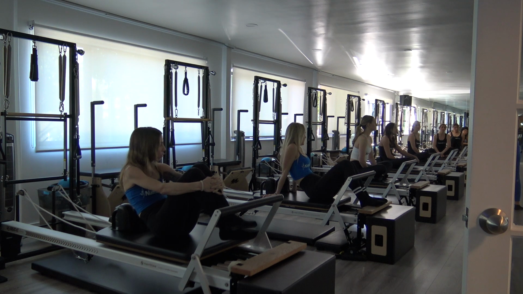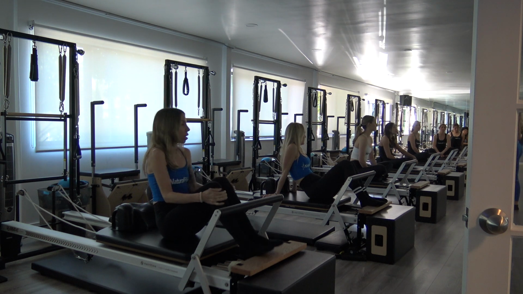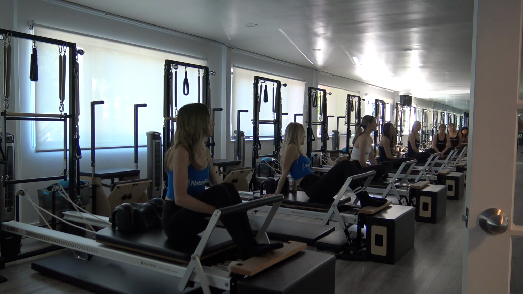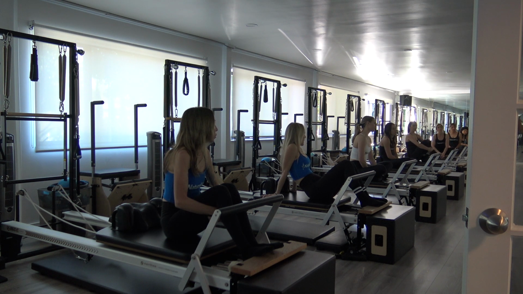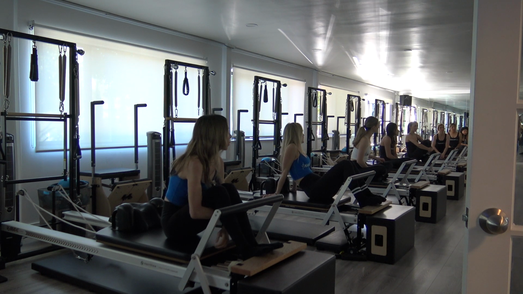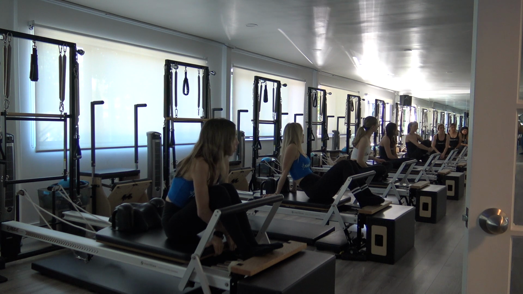So when we do extension and rotation, we can't say that we're not working obliques, because we're working internal obliques on that same side, but also we work QL, we work lats, we work trapezius, and we work all the back extensors. Some of the back extensors on the same side and some on the other side. So when we do rotation and extension, we can cross off the list that we worked the back extension and rotation.